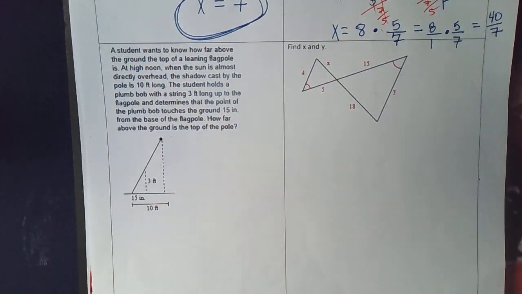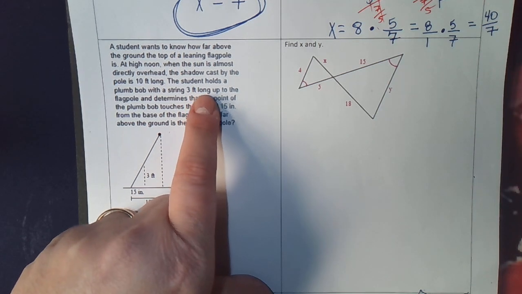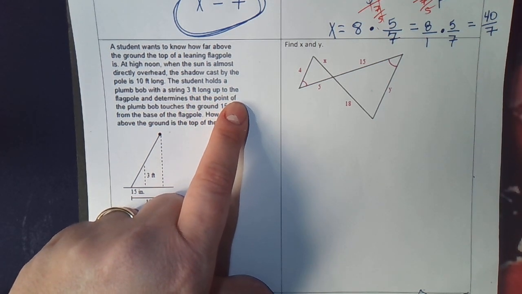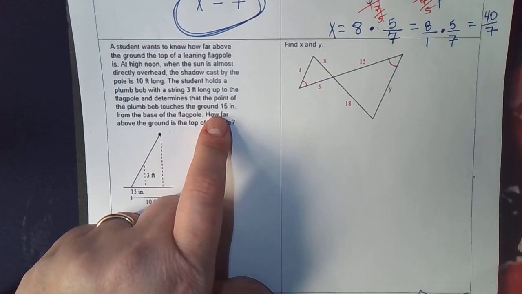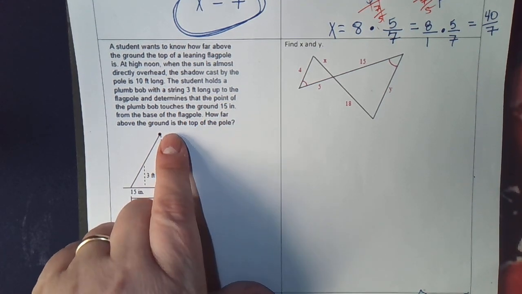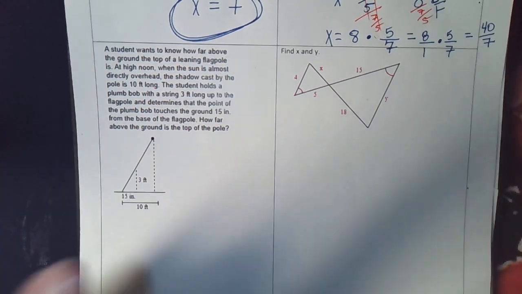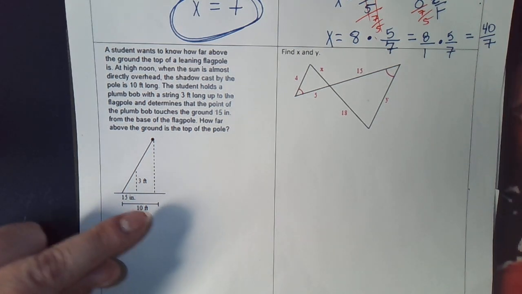Let's look at this next one. It says a student wants to know how far above the ground the top of a leaning flagpole is. At high noon, when the sun is almost directly overhead, the shadow cast by the pole is 10 foot long. The student holds a plumb bob, with a string 3 feet long up to the flagpole, and determines that the point on the plumb bob touches the ground at 15 inches from the base of the flagpole. How far above the ground is the top of the pole? I didn't really know what a lot of these words were, but they give you a picture, and on the homework they give you a picture too.